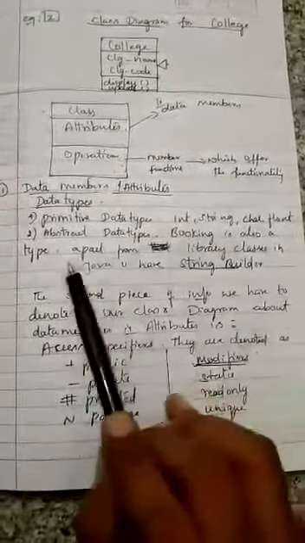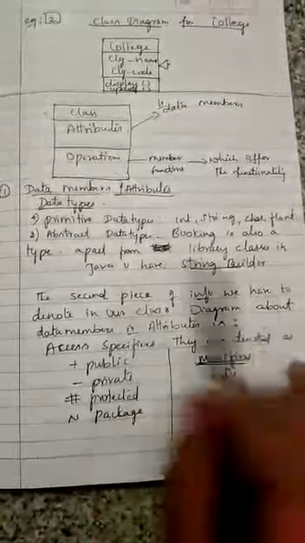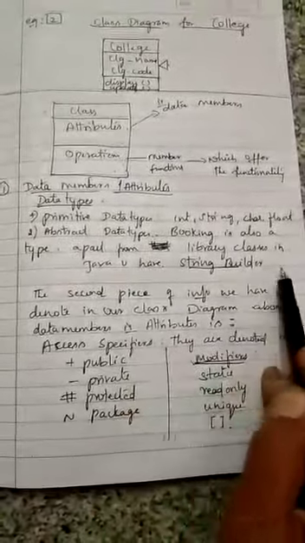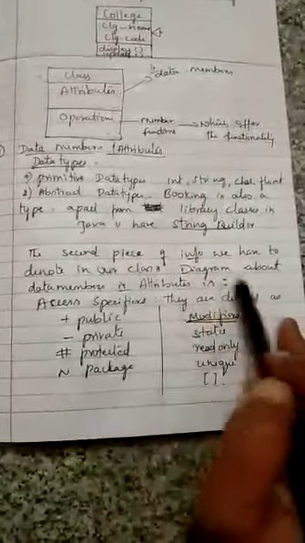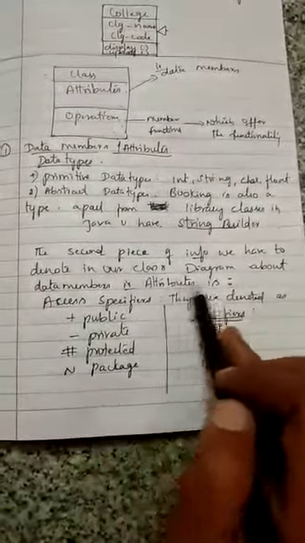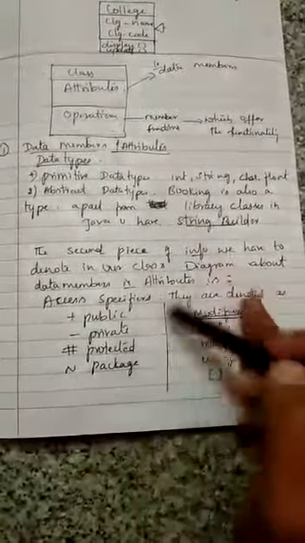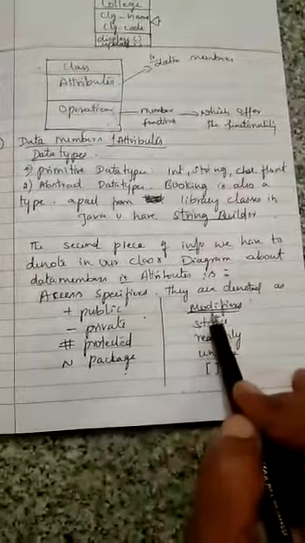This booking is also a type, apart from the library classes in Java, where you have, like, the StringBuilder data type. And the second piece of information we have to denote in our class diagram about data members is attributes, correct. The attributes we specify can be access specifiers or modifiers.